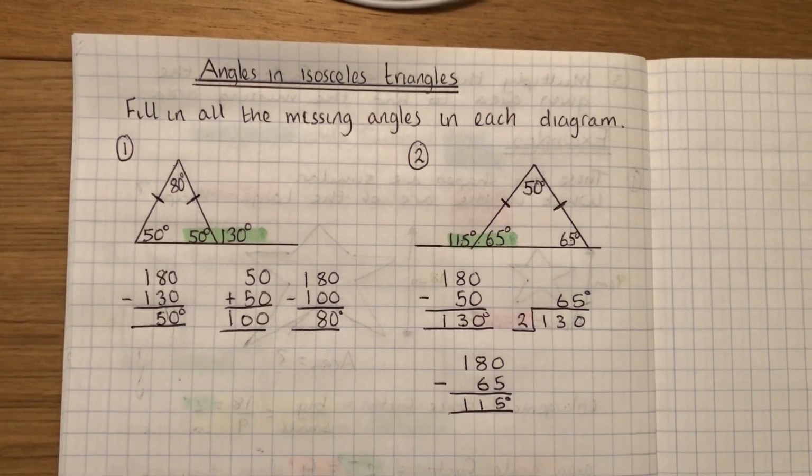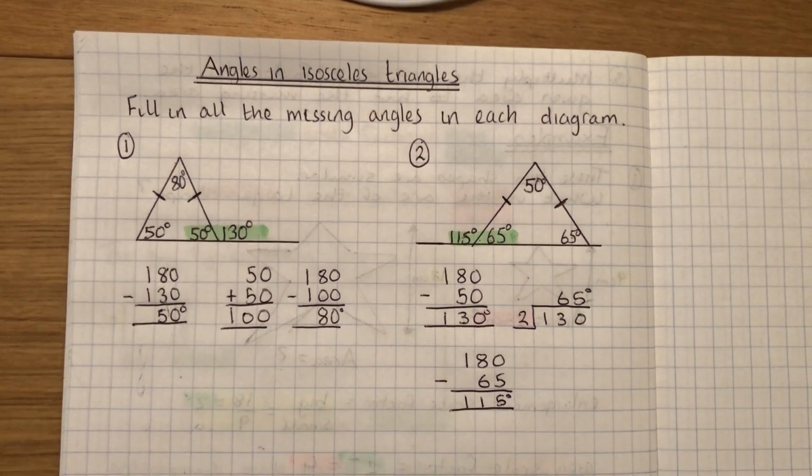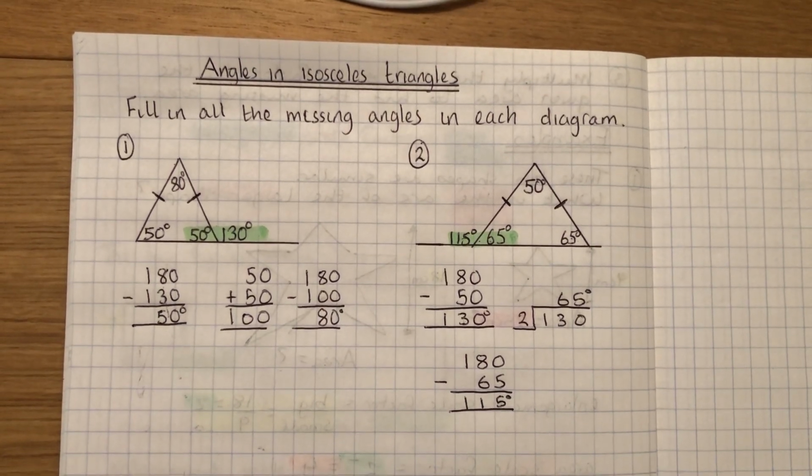So I hope these 2 examples are useful for you in attempting the questions that you've got to do in your exercise. As always, folks, please let me know if you need any help.